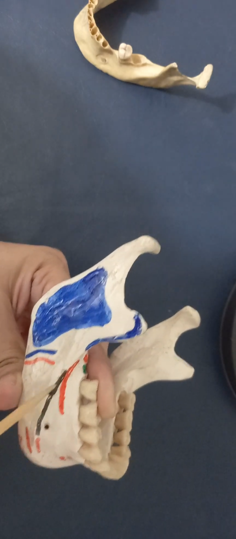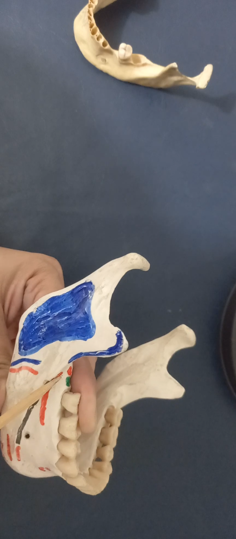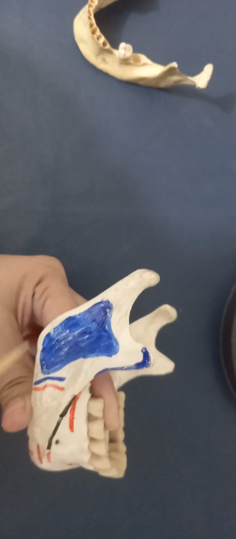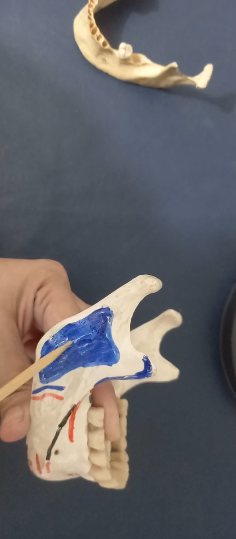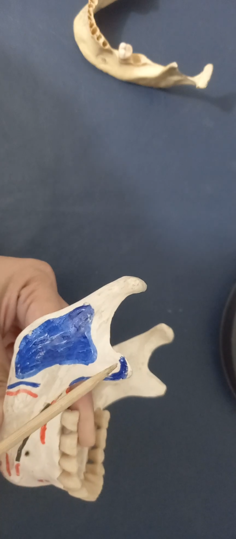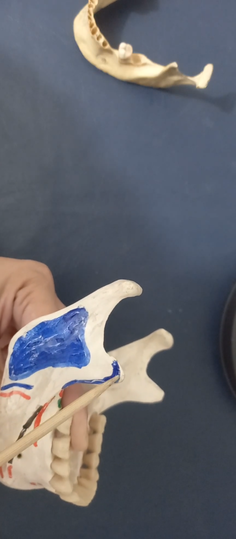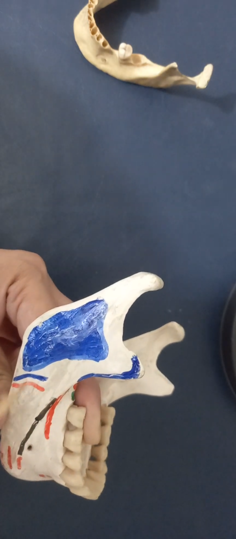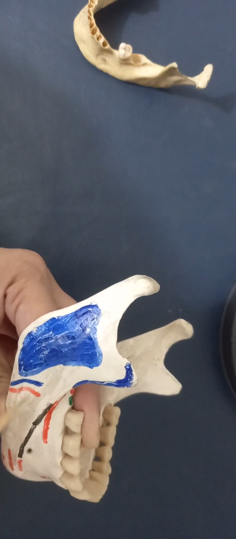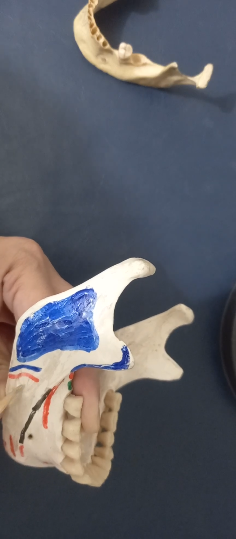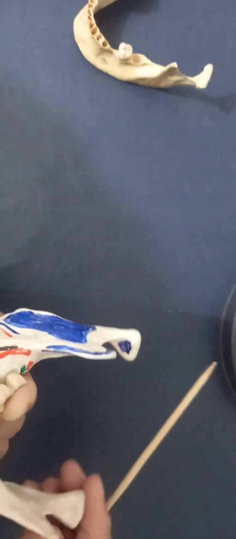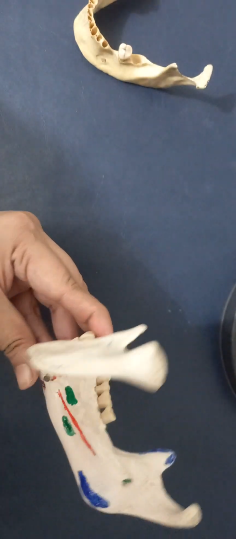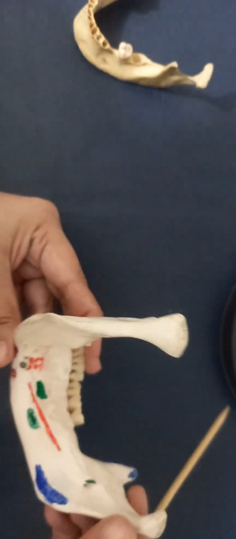Now posterior part of the oblique line gives origin to buccinator, and on the ramus of mandible on the outer surface there is insertion of masseter, and on the anterior border and coronoid process outer surface and on inner surface there is insertion of temporalis, and here you can see these are the facial veins, facial vessels. Then on the inner surface. Here you can see this one is the inner surface.